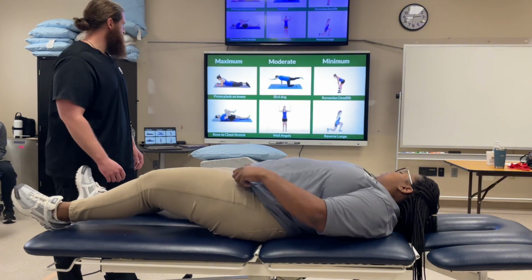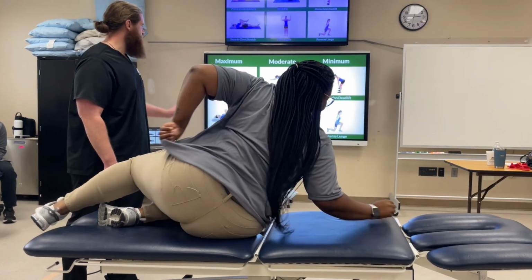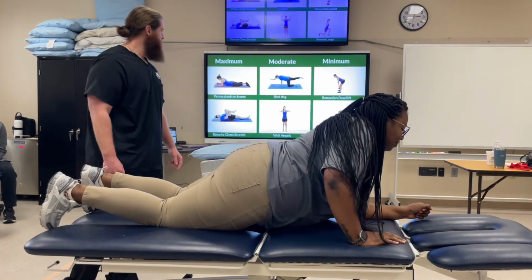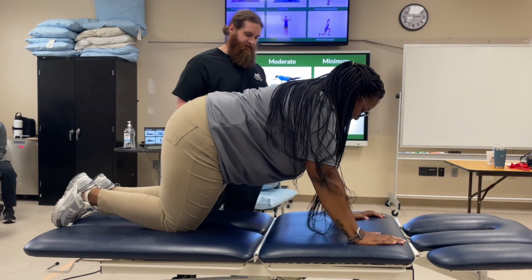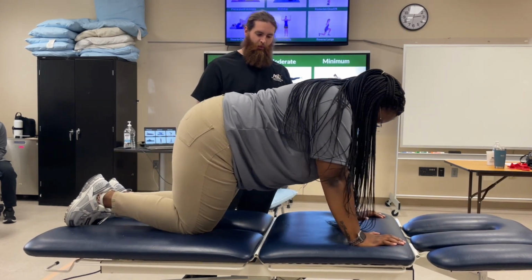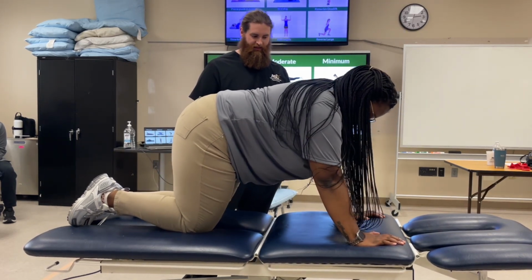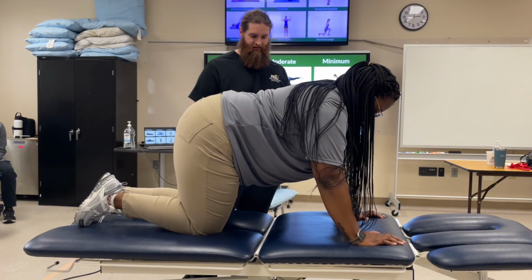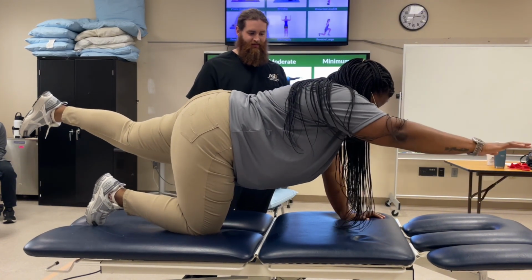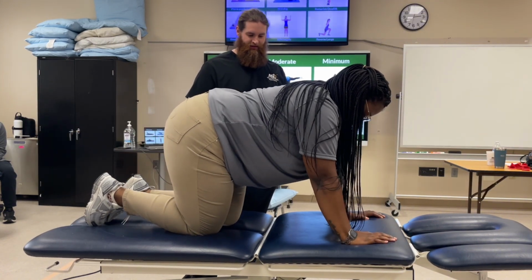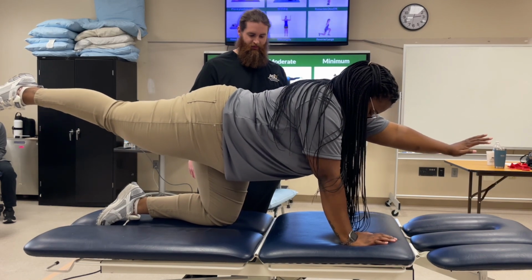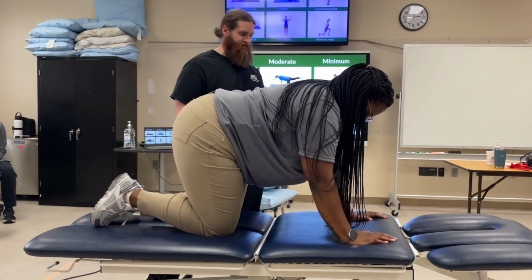So flip over on your stomach. For the moderate protection phase, we're going to do the bird dog. On this one, you have to come up on your hands and knees. We're going to raise opposite arm, opposite leg. So you can go left arm, right leg. Yep, there you go. And switch it. Good, squeezing the core. All right, good. So that's the bird dog.